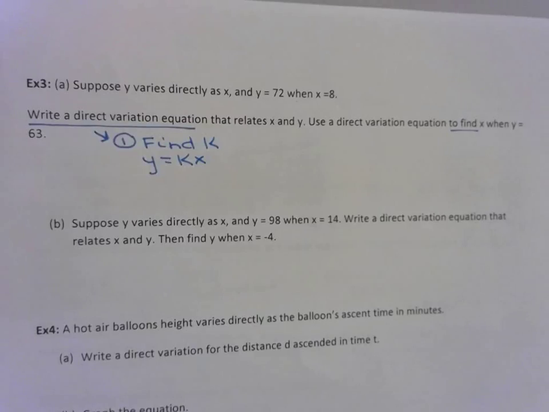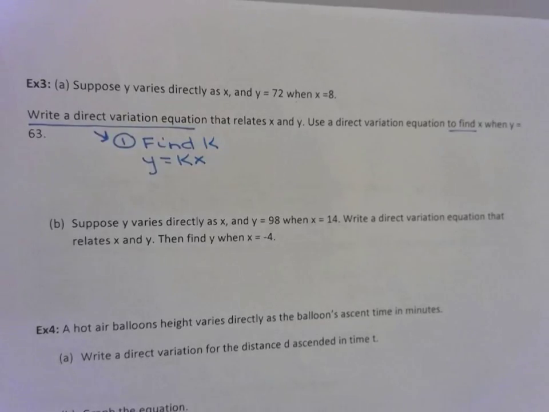Read it, figure it out, because it's kind of the thought process you have to use. With the information they give you, how can I find k? Plug in 63? No, because that would only be plugged in for y, and then I will still have a k and an x left, so I couldn't find k. Keep looking at it. With the information they give you, how can I find k?